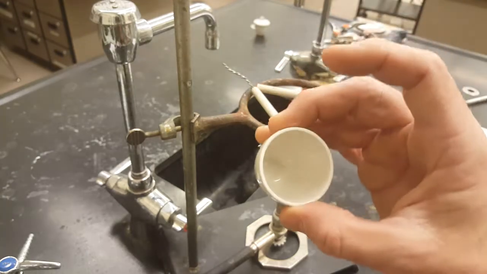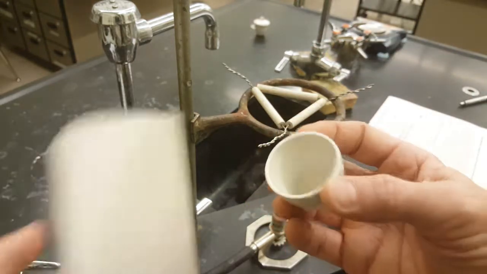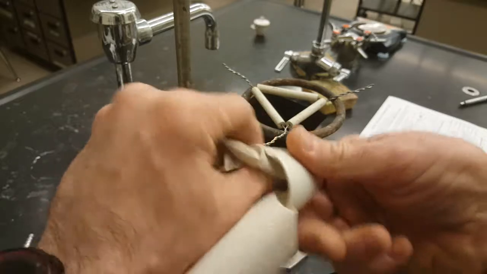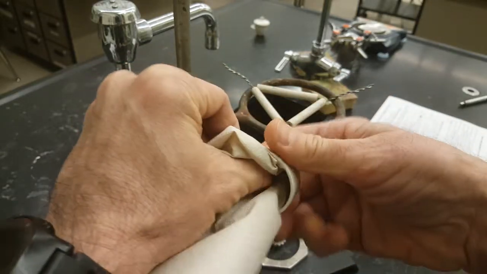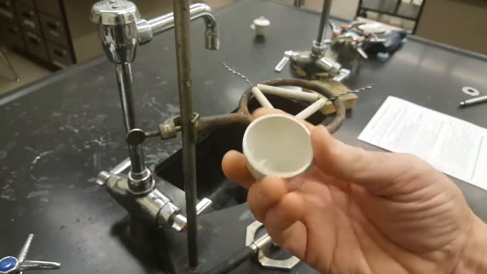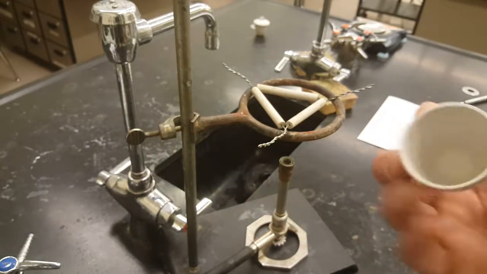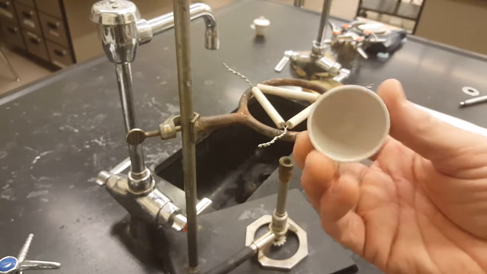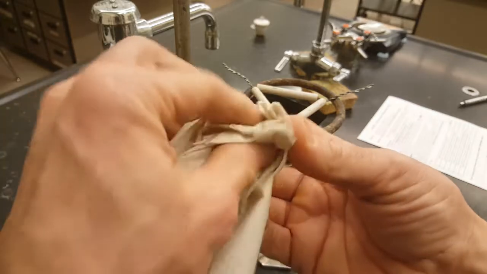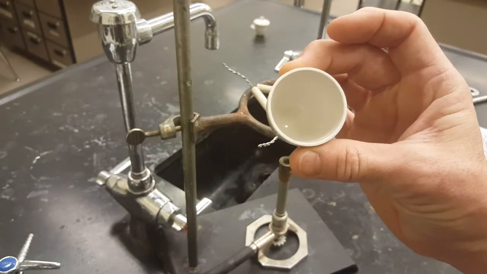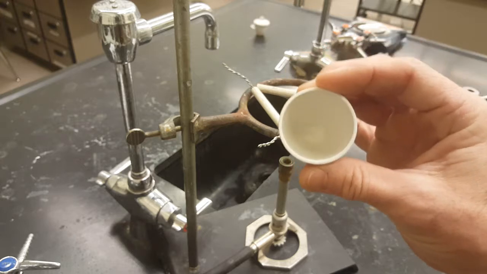Your crucible may be dirty. Ooh, this one's perfectly clean, but it may be dirty from last period. If it is dirty, don't get it wet. Just wipe it out, and then there'll be dust in there. You can dump the dust into the garbage, and then maybe blow the rest of the dust out, and you should have a nice, clean crucible. Yours probably won't be this clean. This one looks brand new.